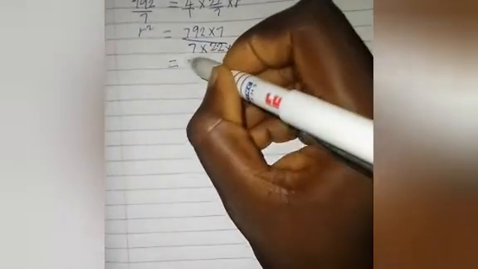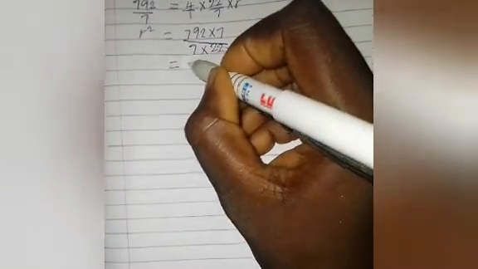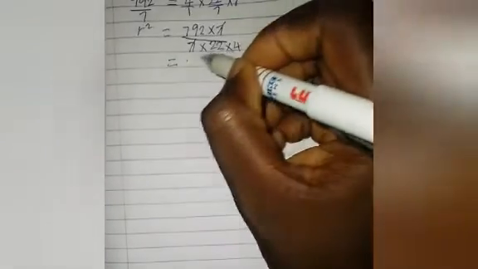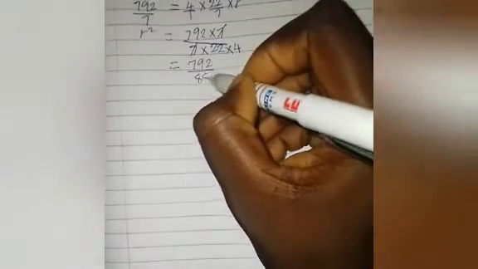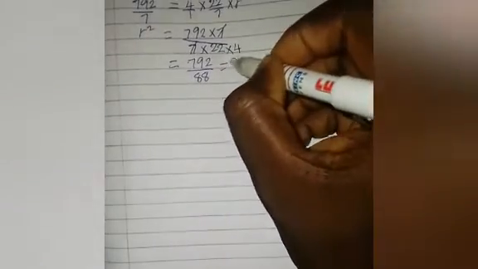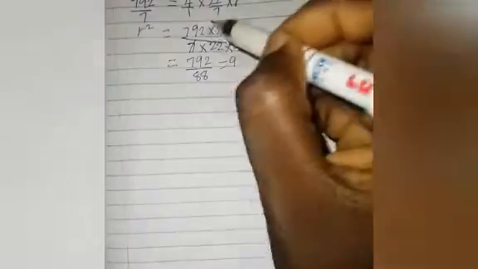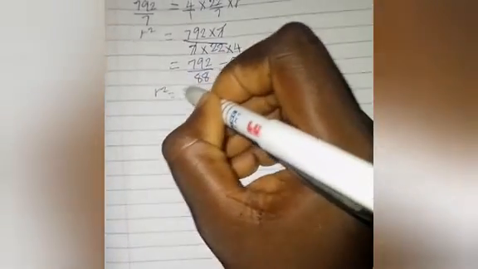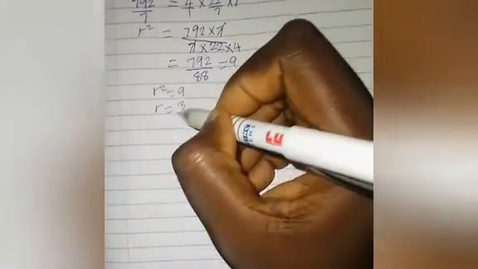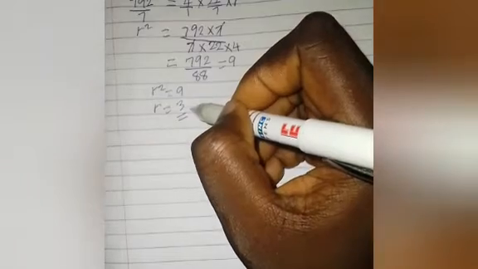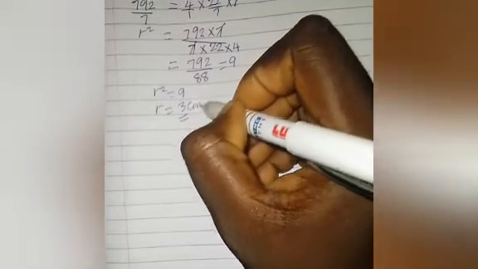Multiplying this, 7 cancels out 7. 792 all over 88 gives 9, which means that r squared is equal to 9, so r will be equal to 3 centimeters.